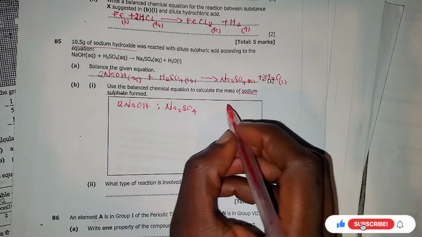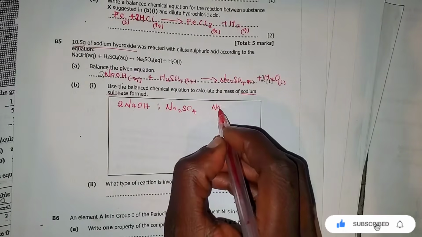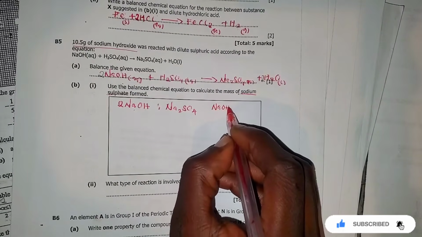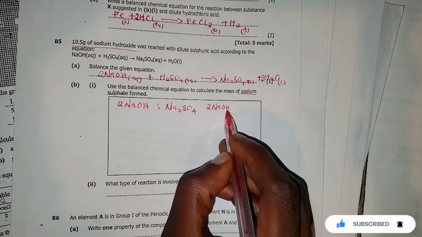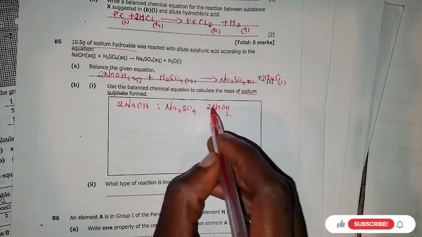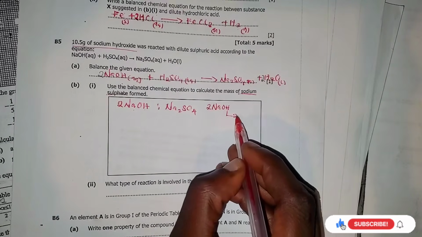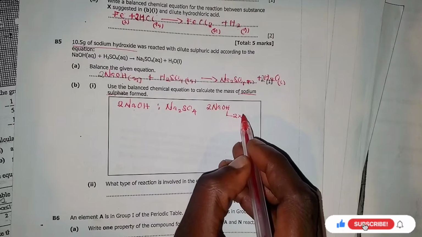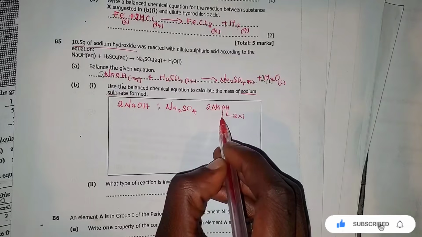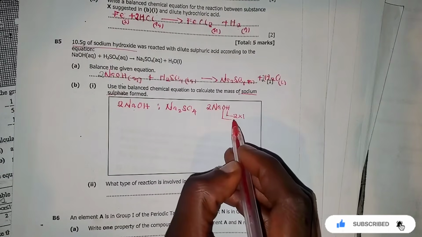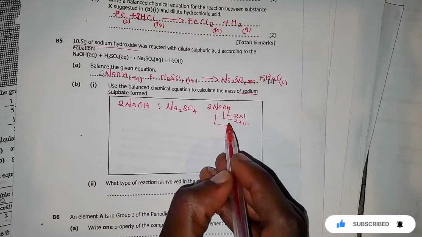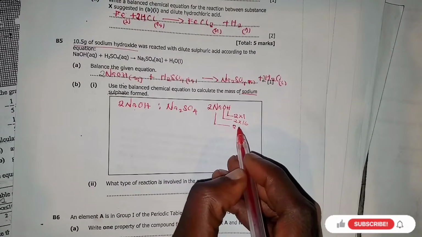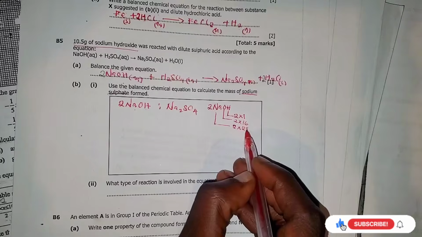When you look at the relative molecular mass of sodium hydroxide, since we have a 2 here, how many atoms of hydrogen? Because of this 2, you have 2 times the mass number, which is 1. Then oxygen, we have also 2, the mass number is 16. Sodium is also 2 times 23.